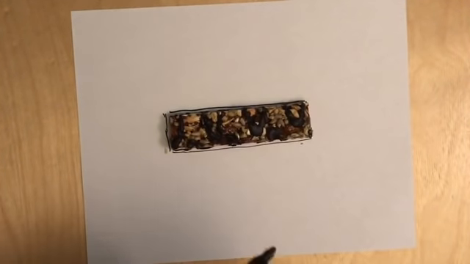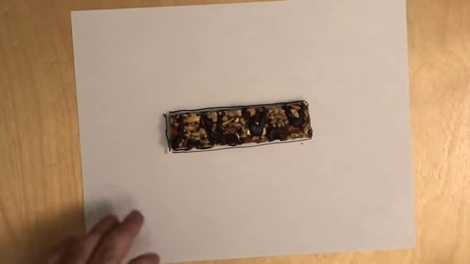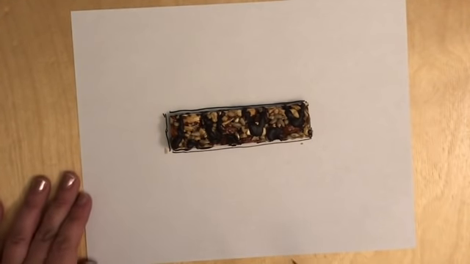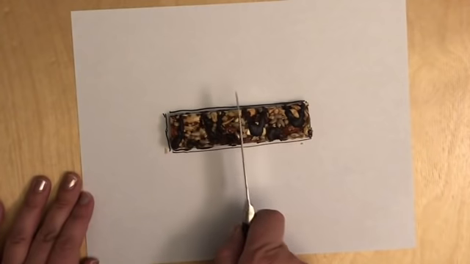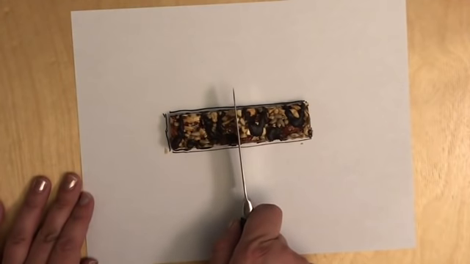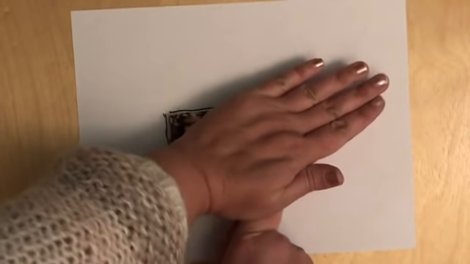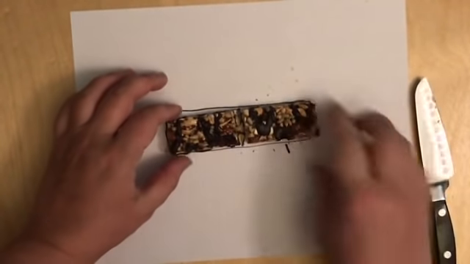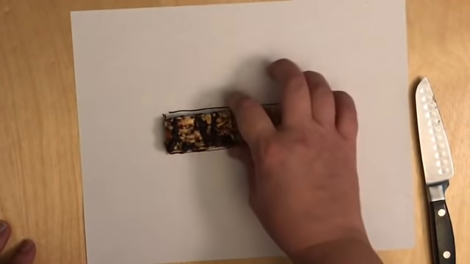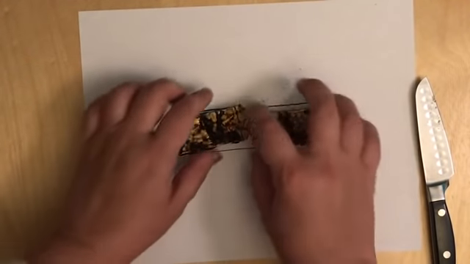Now, let's say that this is Madison's bar, and then Katie comes along and she says, oh my gosh, I'm so hungry, I forgot my snack. And so Madison says, here, you can have half of my bar. So we cut it in half, and now Katie gets half, and Madison gets half.